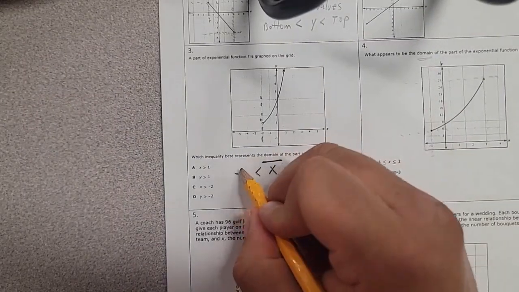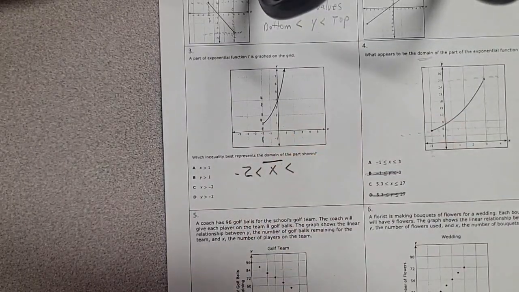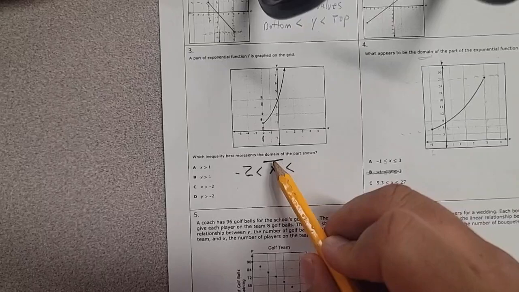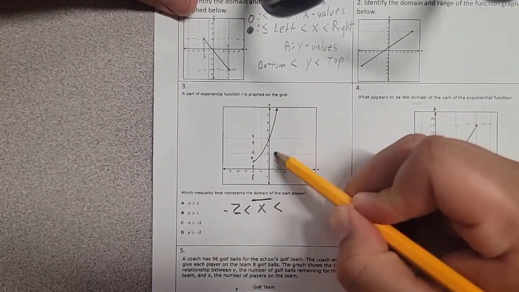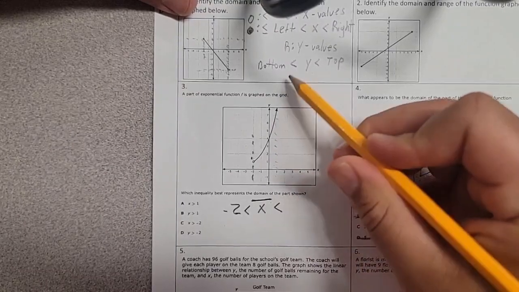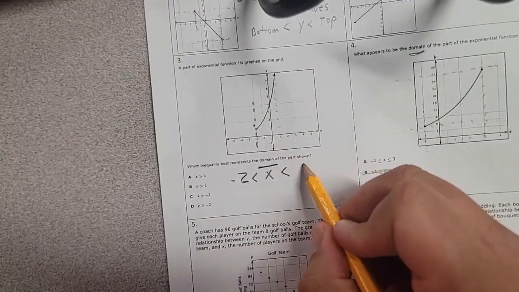So I have -2. This is an open circle, right? But look at the right side. If I go here, guys, this is not a dot. I can't do this. This doesn't work because this arrow keeps going to the right forever. It keeps going this way forever. So really, this is infinity.